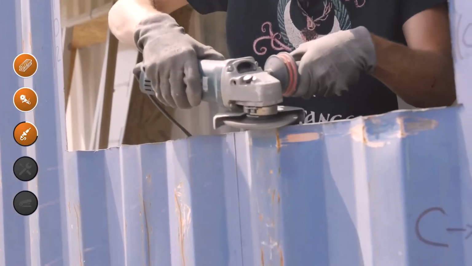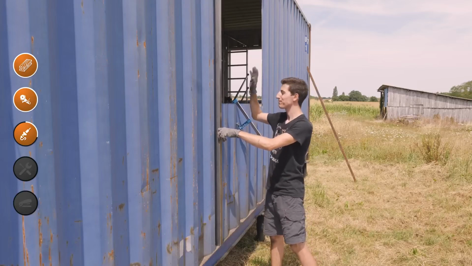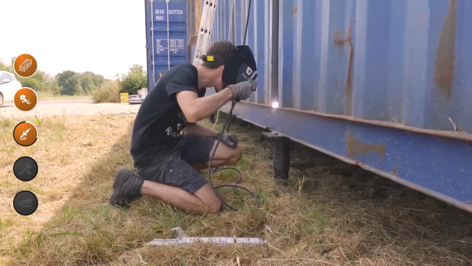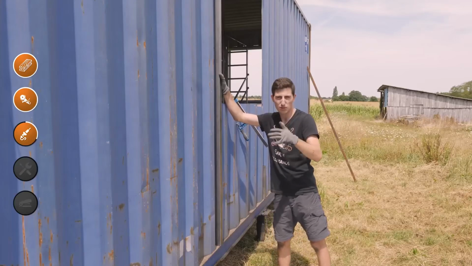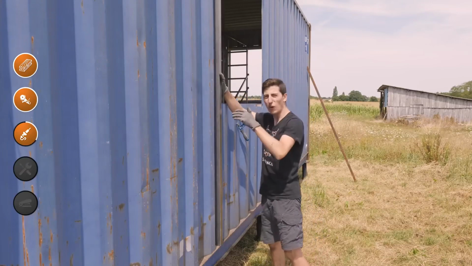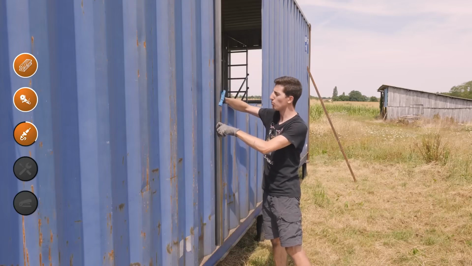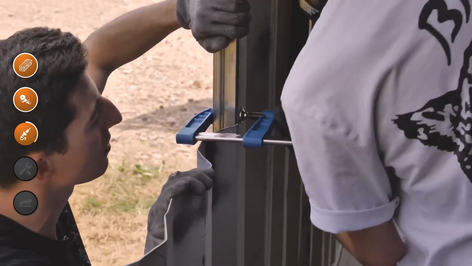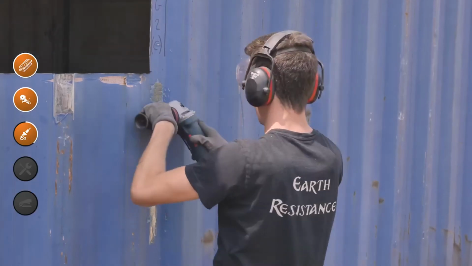Now that I've made my hole and checked to make sure I'm level, I'm going to weld my reinforcement tubes. And then you'll see that when you cut the container, the sheet metal is damaged because these are used containers, so it tends to warp. Here, it's pretty straight. I'm lucky, but what I'm going to do anyway is use plate clamps to press the steel tube against the container and straighten it out to get a nice straight hole.